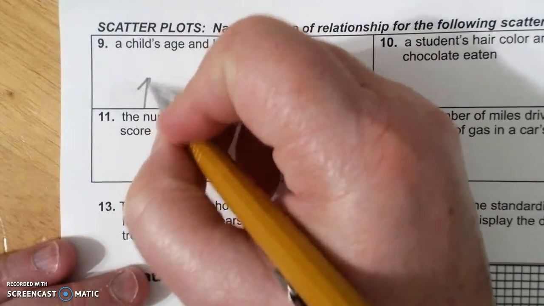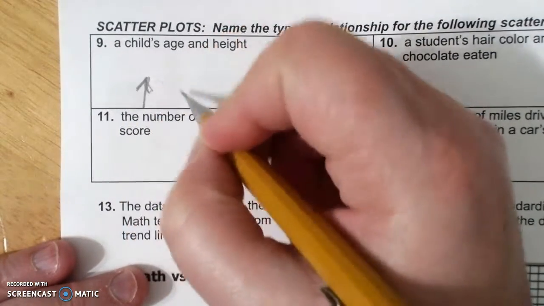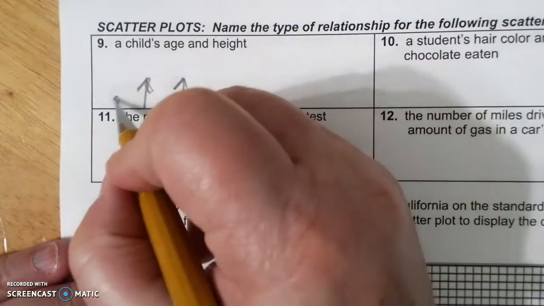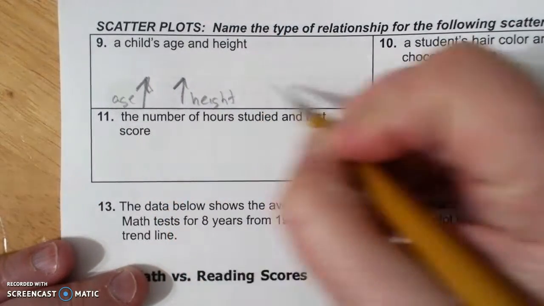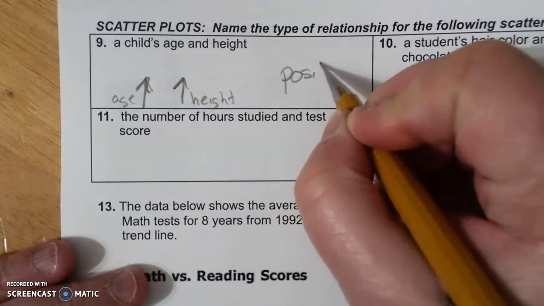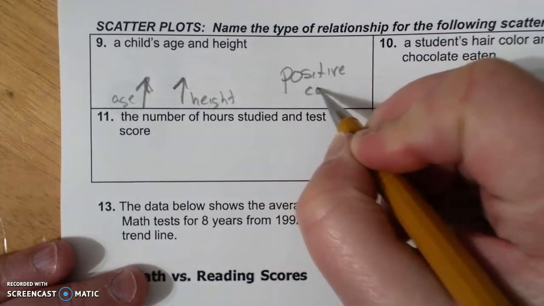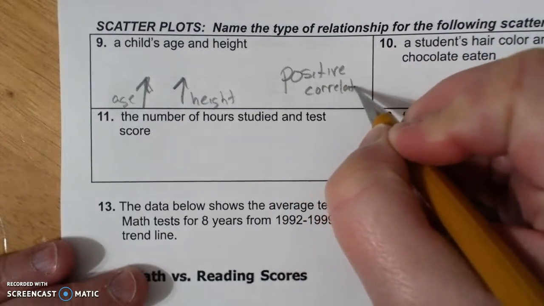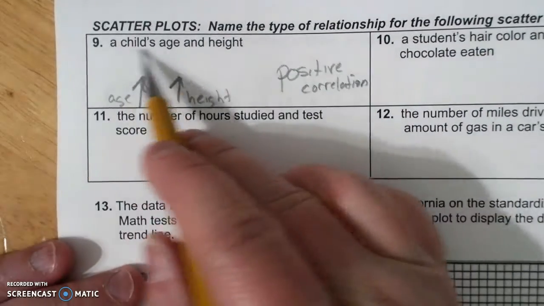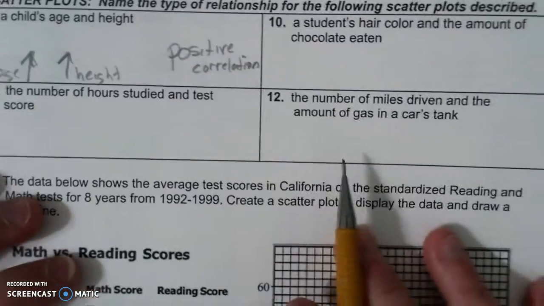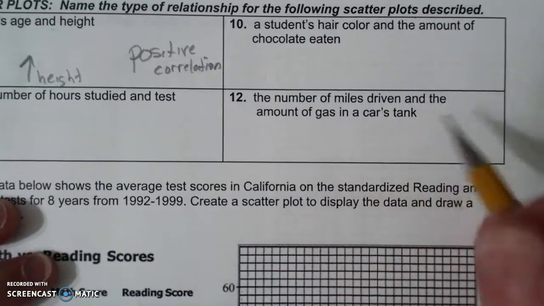We're hoping that children grow, where as they get older they get taller, so as age goes up, height goes up. So that is a positive correlation. I do know that some people stop growing at a certain time and it levels off, but we're talking about children, and most children do still keep growing.